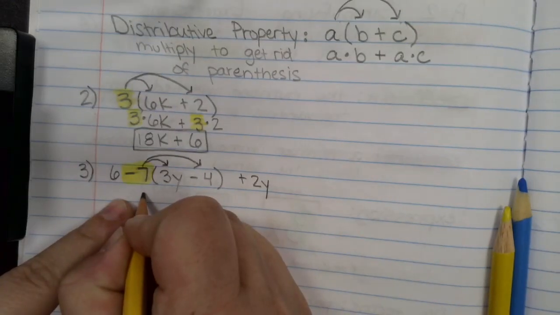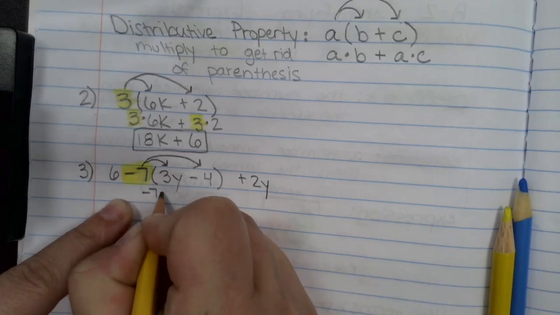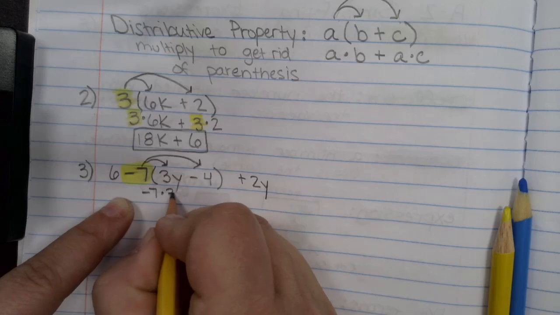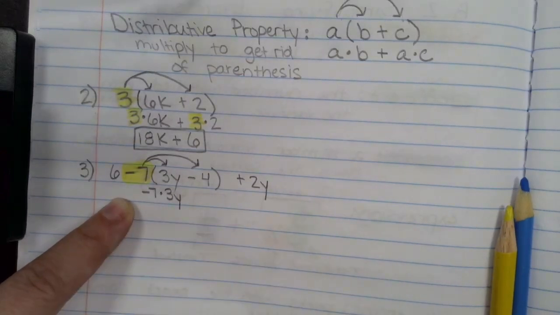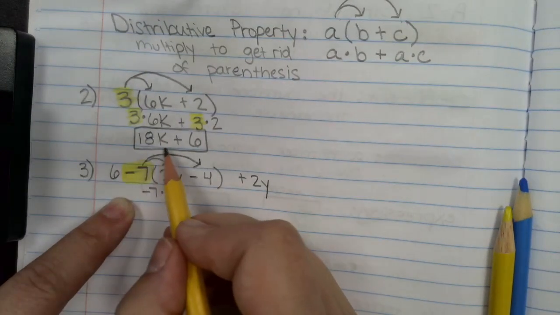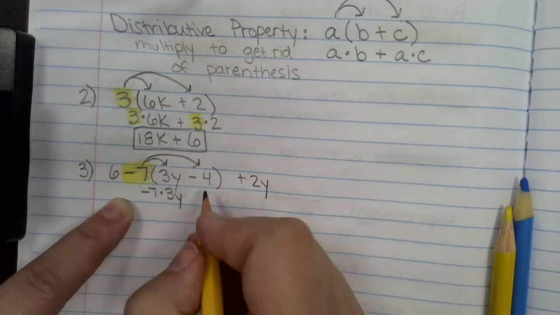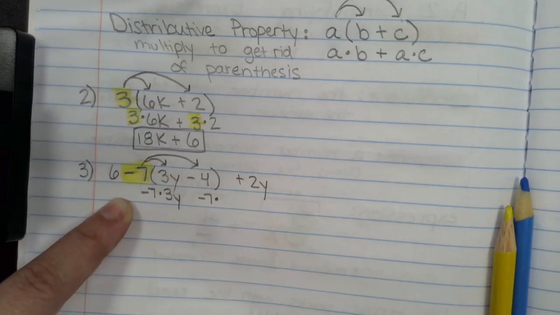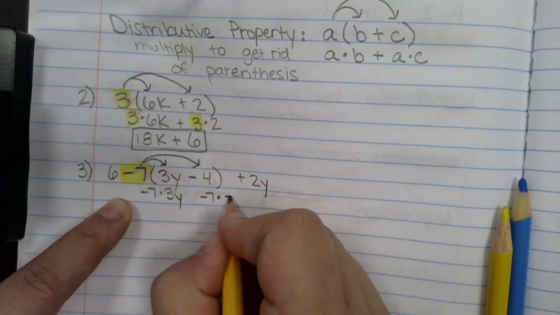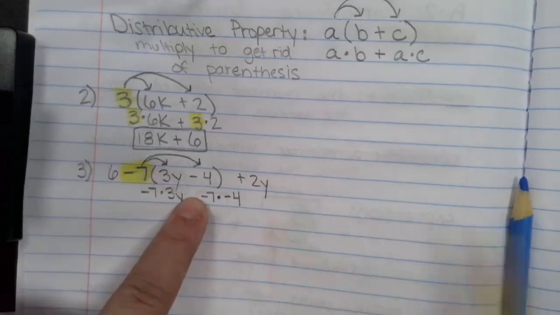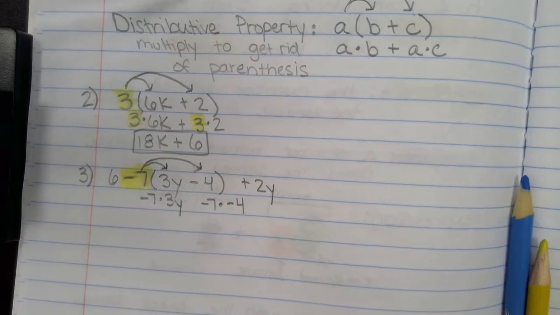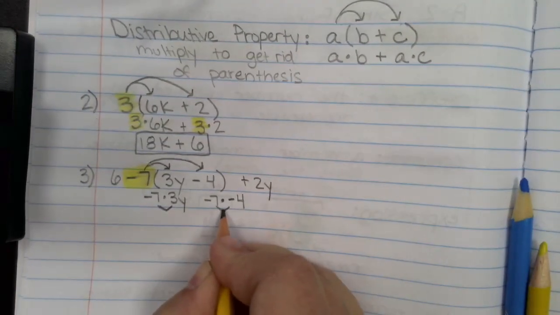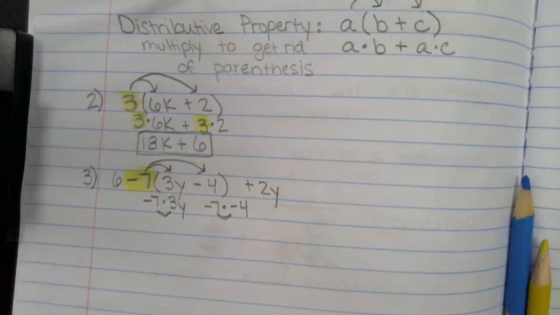So I'm going to show my work here for this first one. I have negative 7 times, what's my first part? 3y. And then I have that second pew. So we're going to do negative 7 times, what's my second part? Negative 4. Good. That minus gets attached to that 4, that negative. Alright, at this point you could use a calculator if you'd like to.